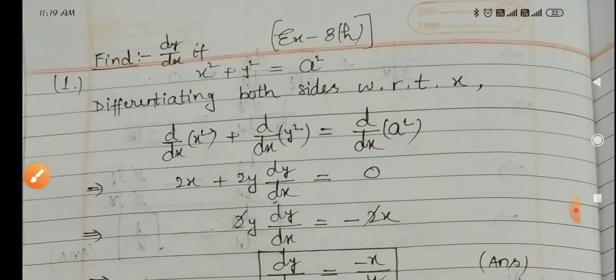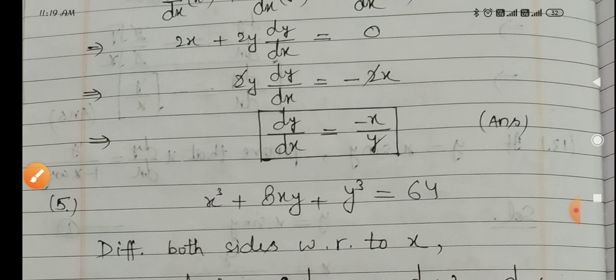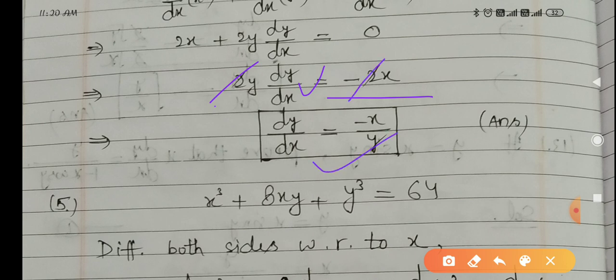Now you can see, now simple calculation is there. 2x you can take to RHS, so 2y dy upon dx equals minus 2x. 2 is cancelled with 2, you can see. So you are having dy upon dx equals minus x upon y. So now you can see here, so easily you have found dy upon dx.